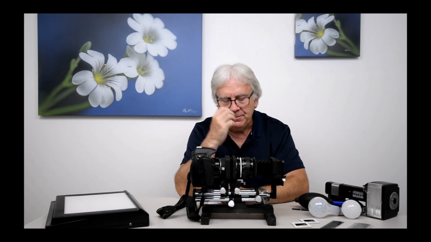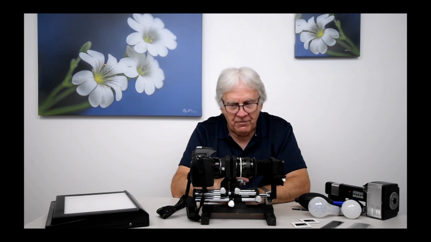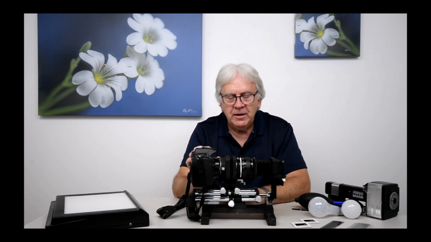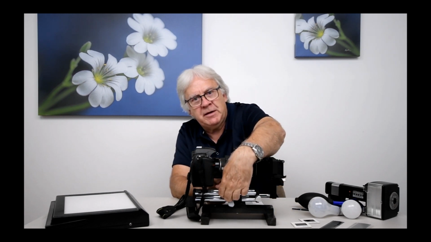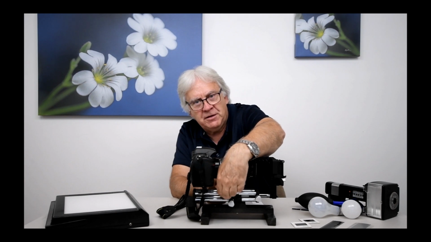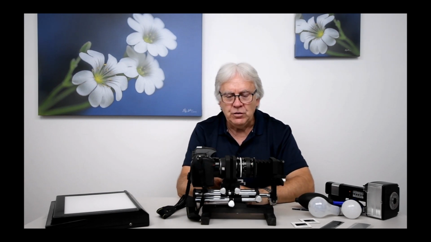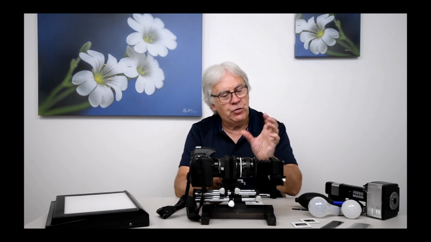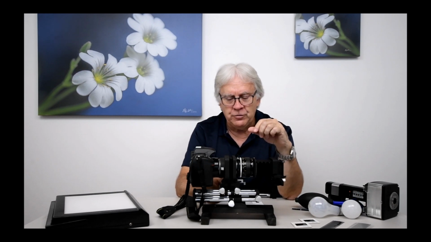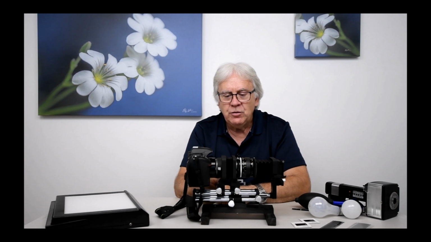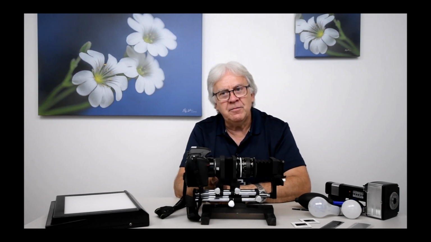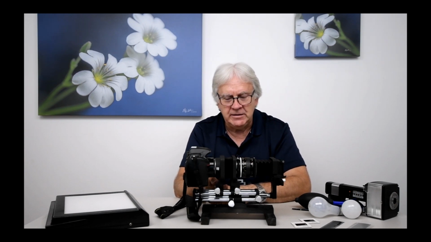So if you have a full frame format, what you have to do first is to adjust your system so you get 1x magnification or life-size magnification. To do so, you will have to turn the focusing ring, or adjust the bellows, or adjust the extension tube to get a magnification of exactly 1x.